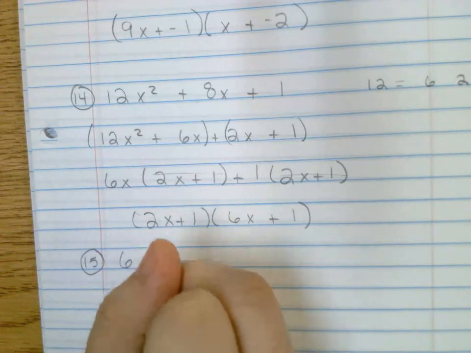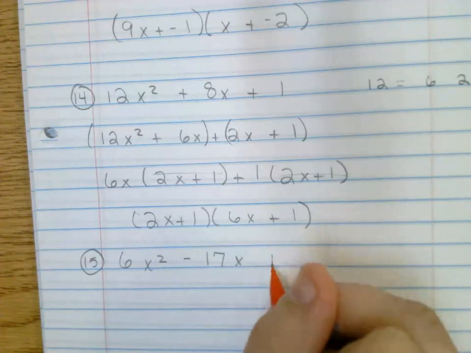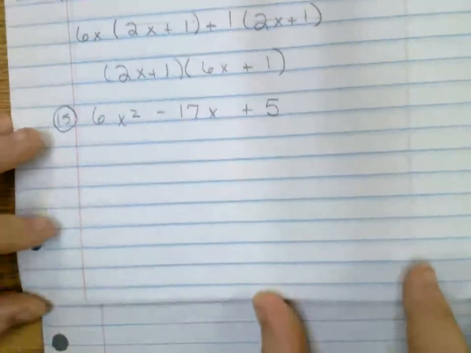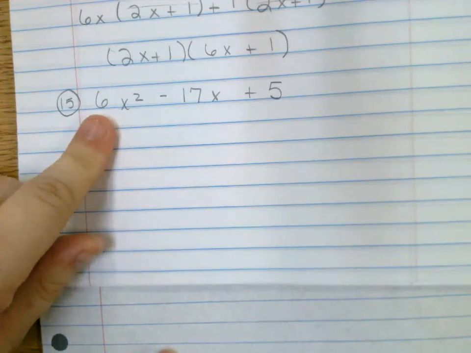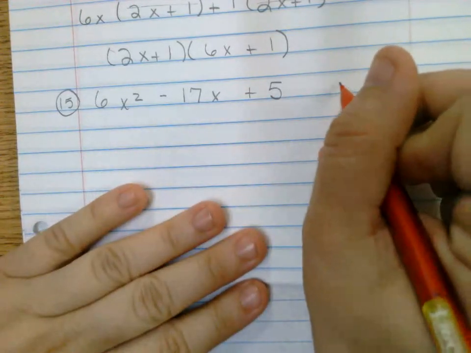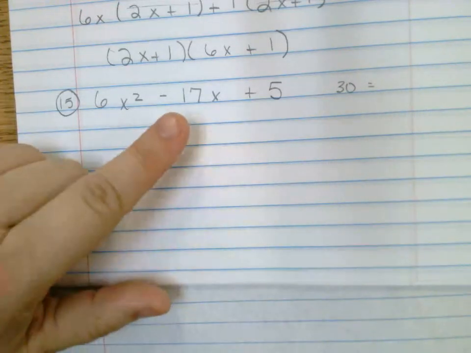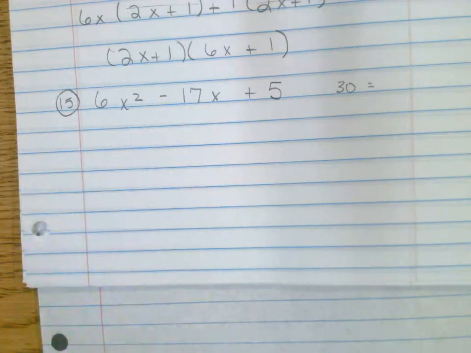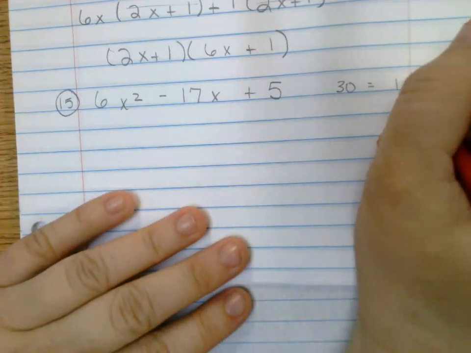Okay, 6x squared minus 17x plus 5. So step 1, I'm going to multiply 6 times 5, which is going to give me 30. Then I'm figuring out what multiplies to equal 30 and adds to be 17. Anybody know what that is? No. What multiplies to be 30? 15 and 2. Yes, 15 and 2.